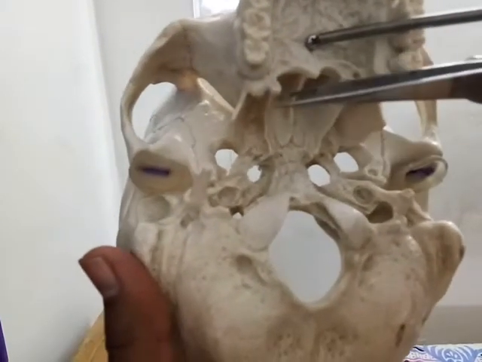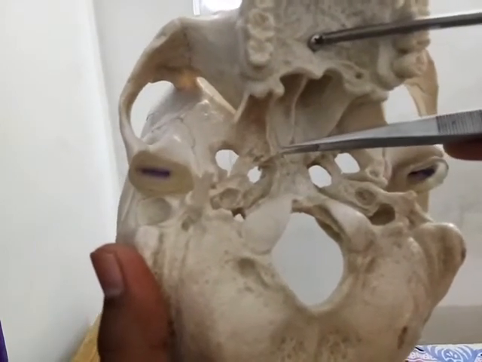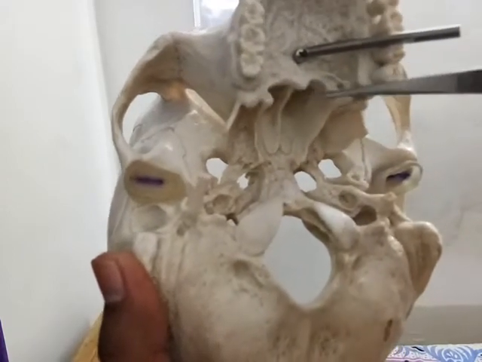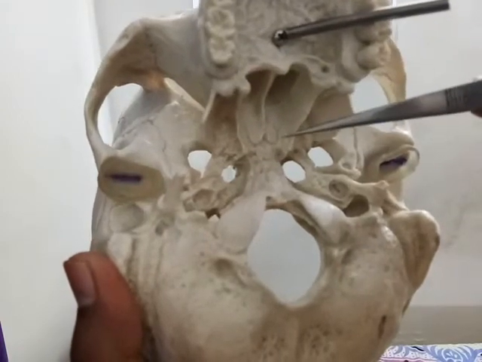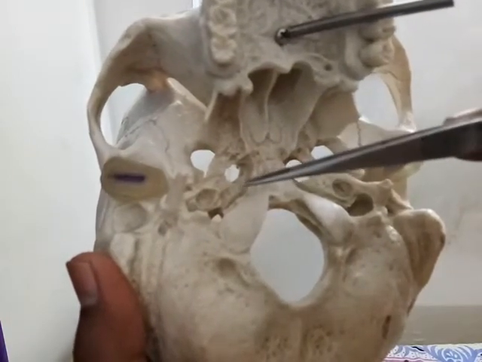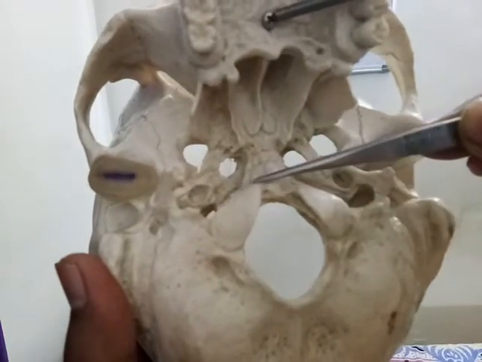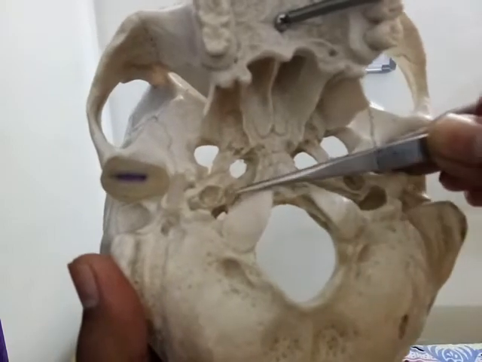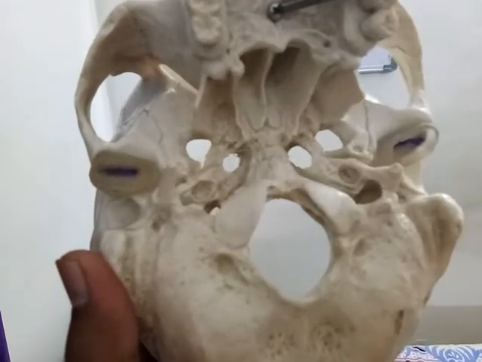Now we come to the middle part. This is extended from the posterior border of hard palate to the transverse line passing through the anterior margin of foramen magnum. This is foramen magnum, so anterior margin here. This part is the middle part.